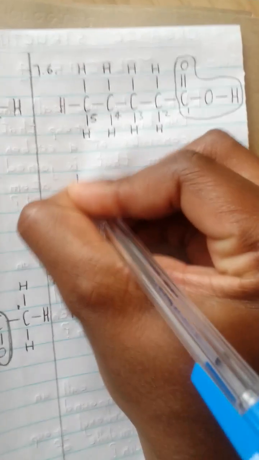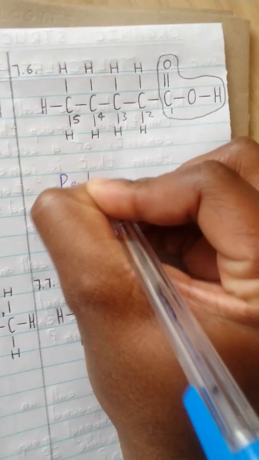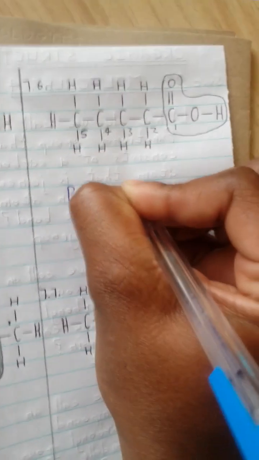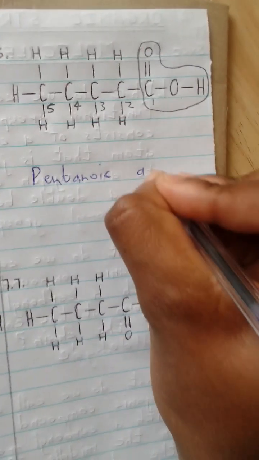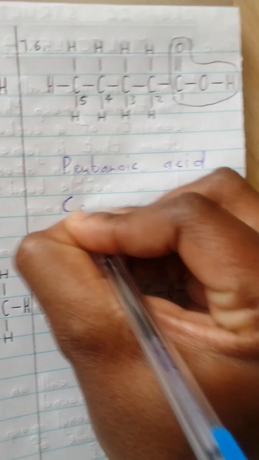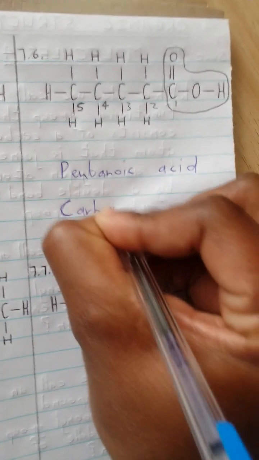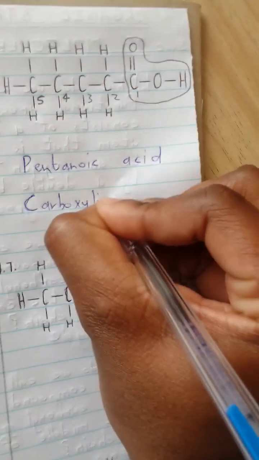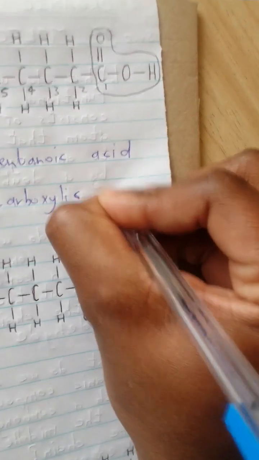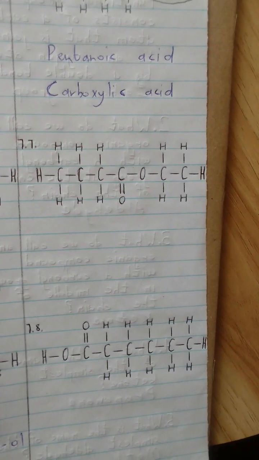So this is simply pentanoic acid. And this is a carboxylic acid. I hope that makes sense.